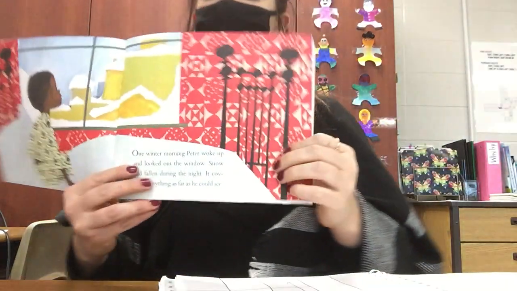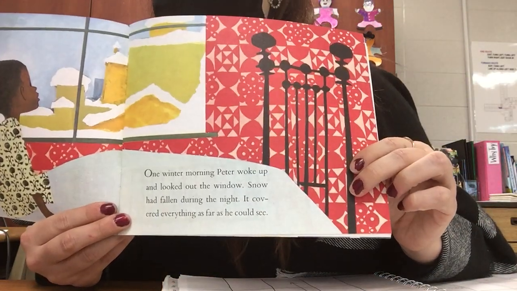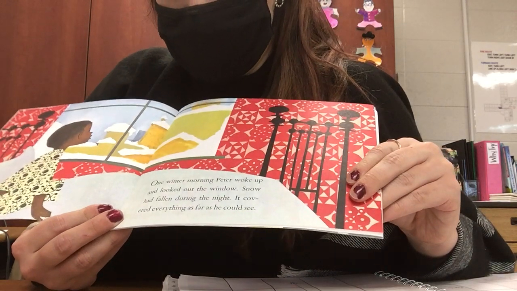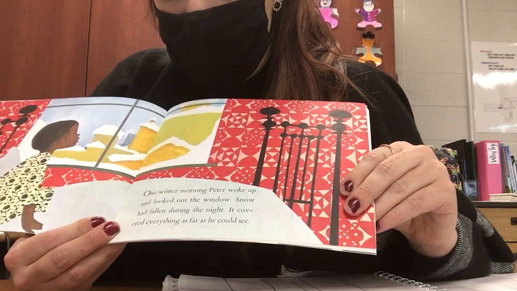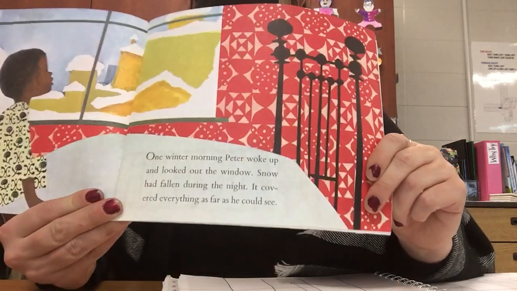One winter morning, Peter woke up and looked out the window. Snow had fallen during the night. It covered everything as far as he could see.